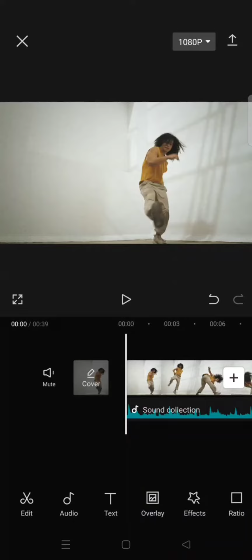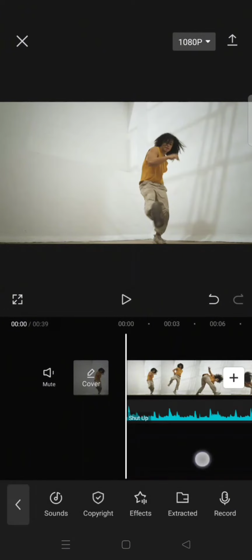On today's tutorial, I'm gonna show you how you can easily bass boost in CapCut. So here I've already imported a video along with the audio.